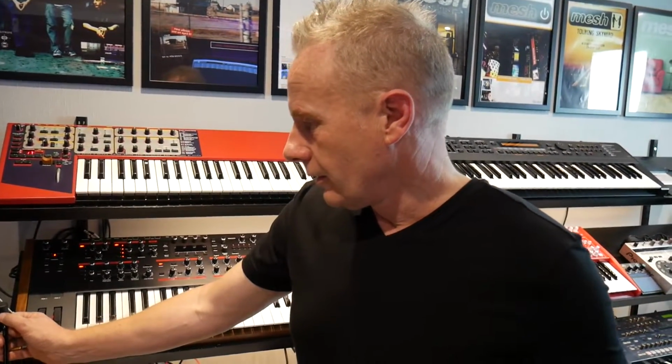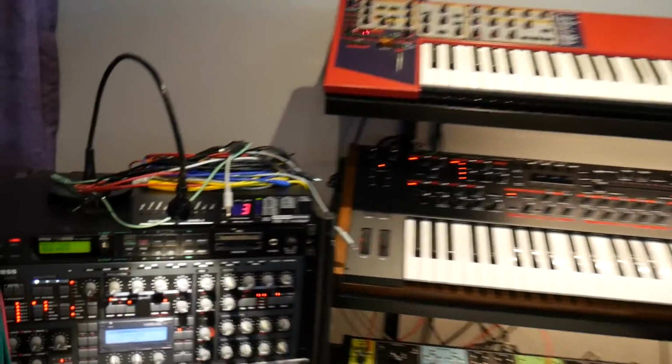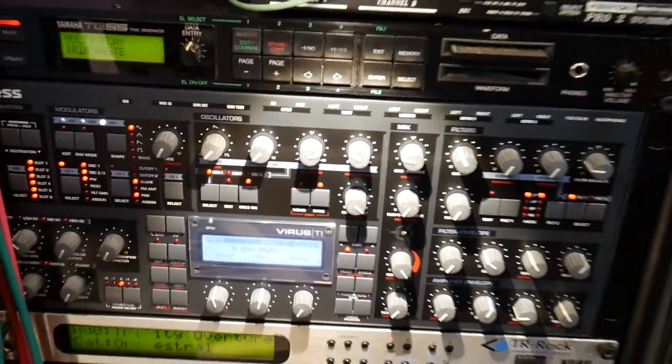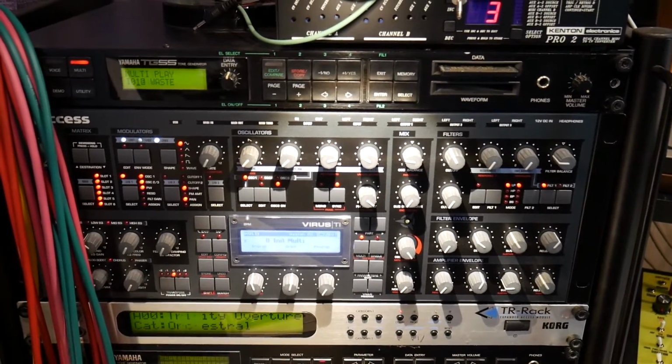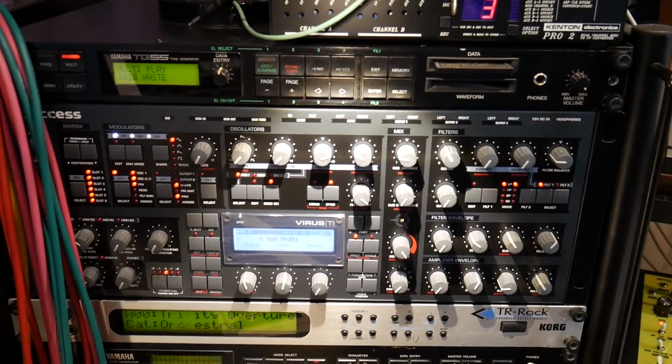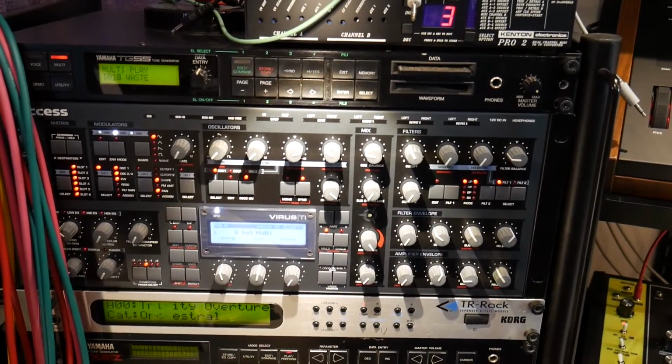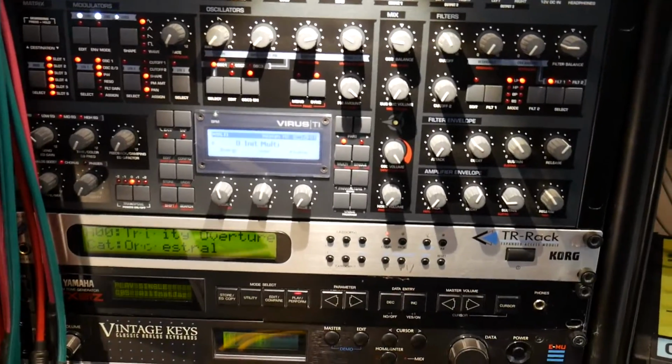That's good. I see there's our Access Virus. Yep. I had that one in the keyboard form. Is that the TI? The TI, yes. Yeah. But I think that is the newer TI because I had the older TI. And I did have a TI2, a Virus B. Virus B. I regret selling it because it was really, really good.